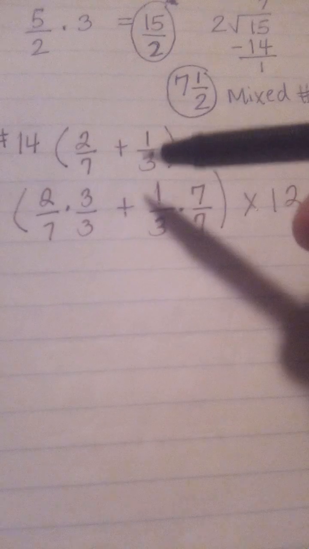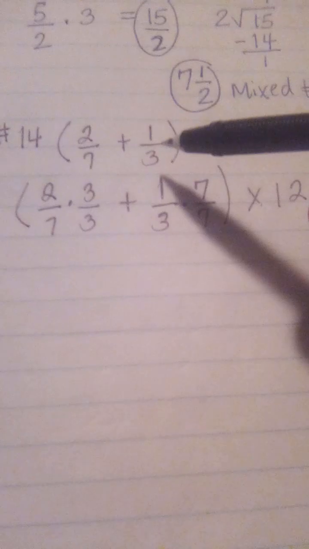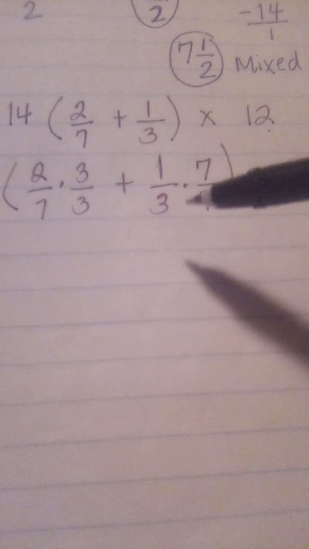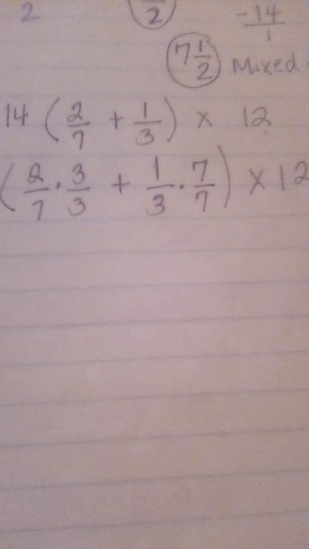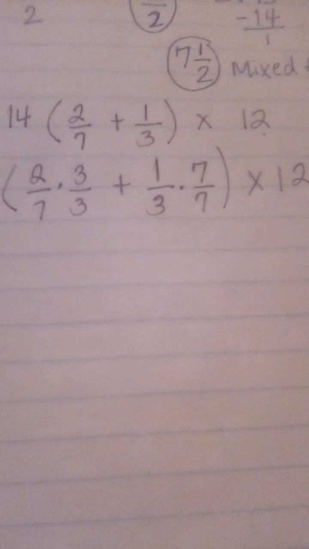In order to get a whole number, we multiply the 3/3 as a whole for the 2/7, and the 7/7 multiplied times 1/3. So far, so good.